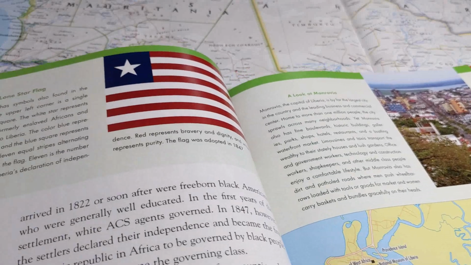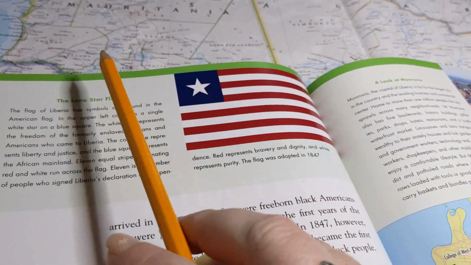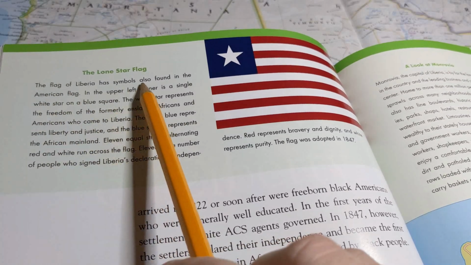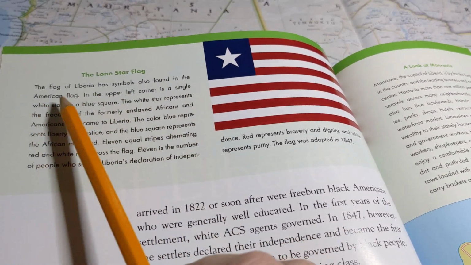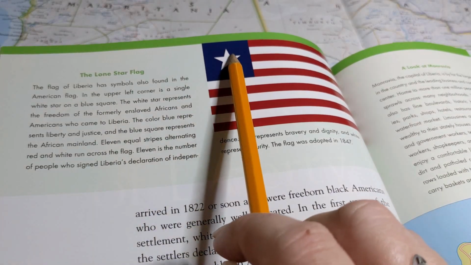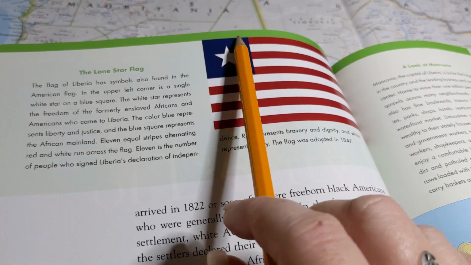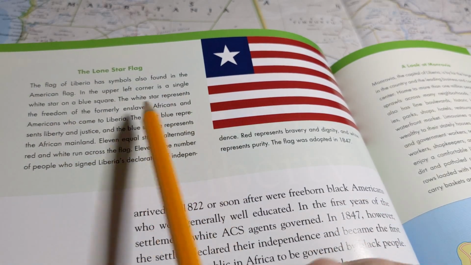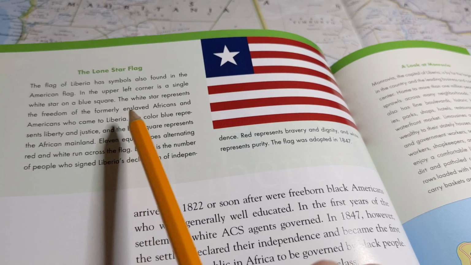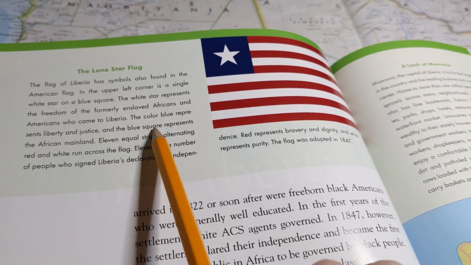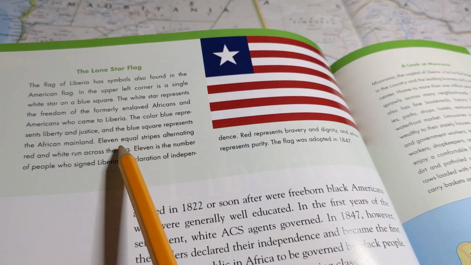Here's the flag of Liberia. It looks a little familiar, doesn't it? Let's read about it. The Lone Star flag. The flag of Liberia has symbols also found in the American flag. In the upper left corner is a single white star on a blue square. The white star represents the freedom of the formerly enslaved Africans and Americans who came to Liberia. The color blue represents liberty and justice, and the blue square represents the African mainland.